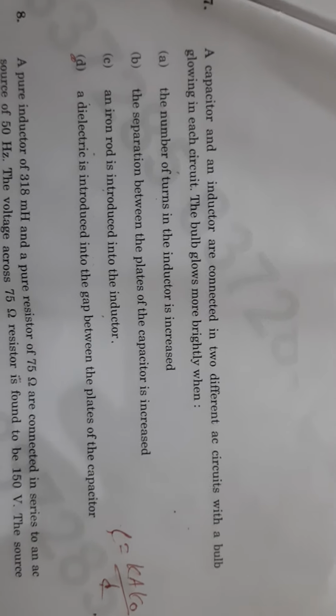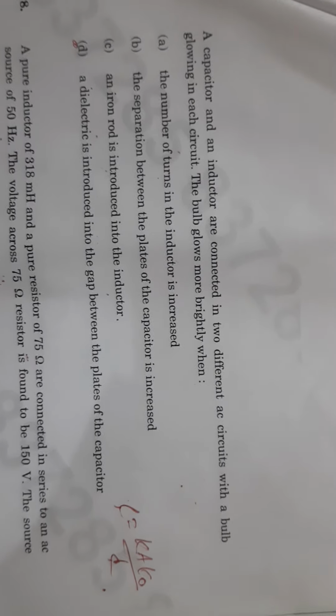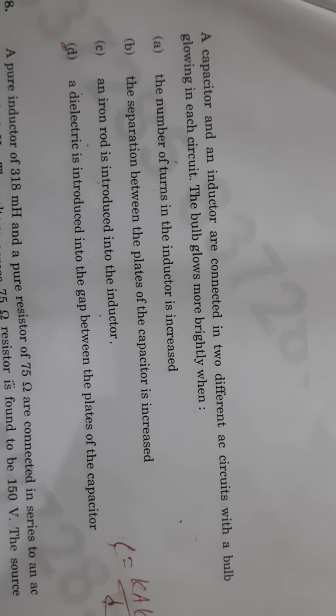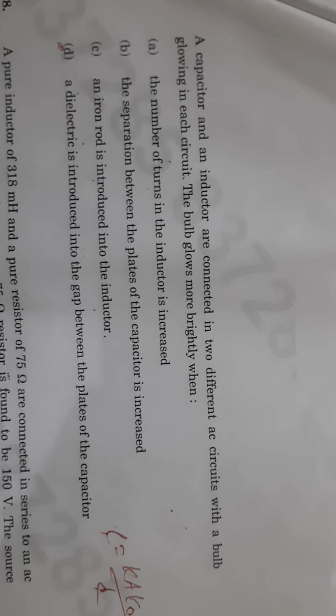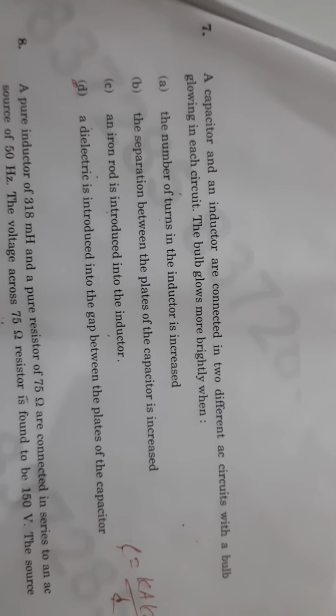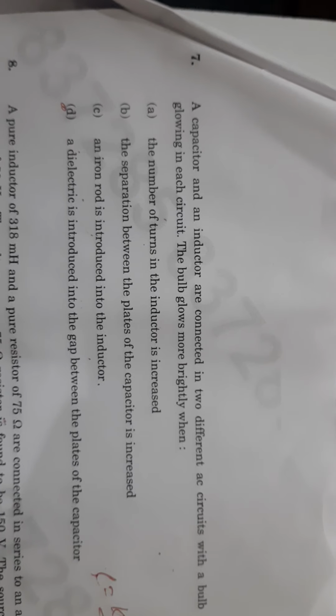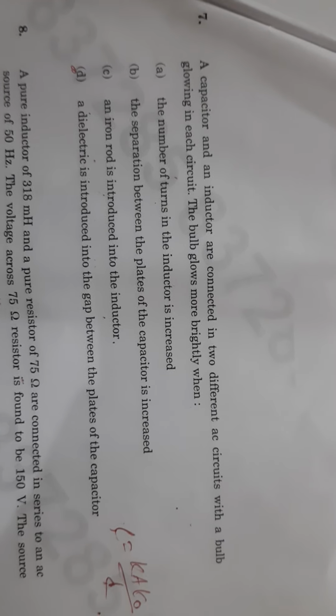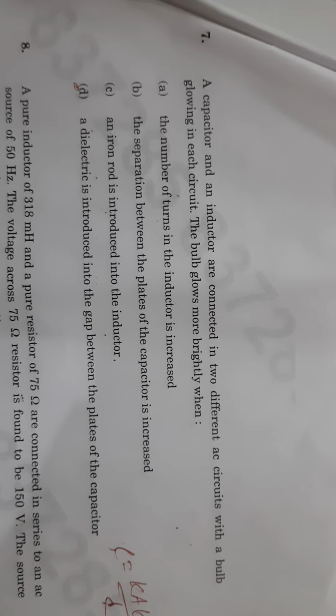Yeah, look at question 7. A capacitor and an inductor are connected in two different AC circuits with a bulb glowing in each circuit. The bulb glows more brightly when... If you are looking at this question, you will find you have to read the NCERT books very properly. This question is an example question from alternating currents.